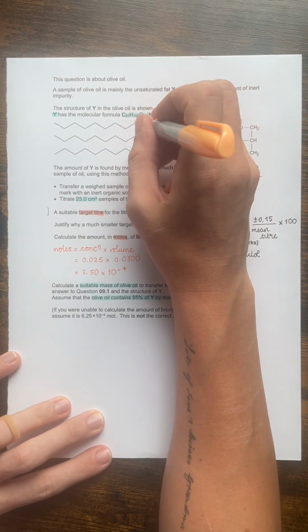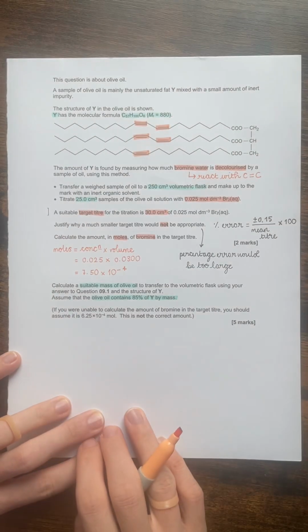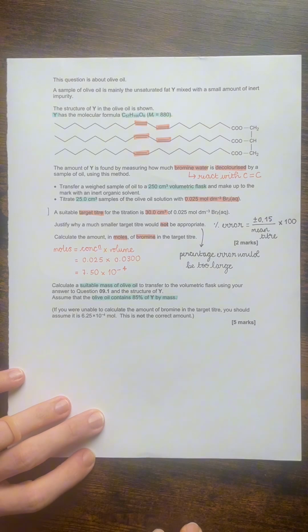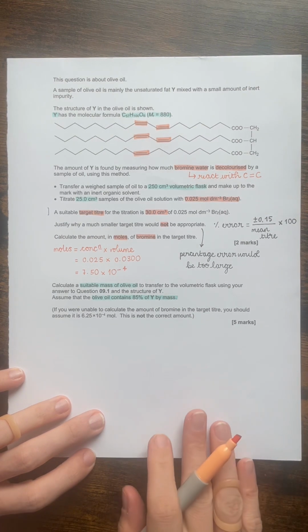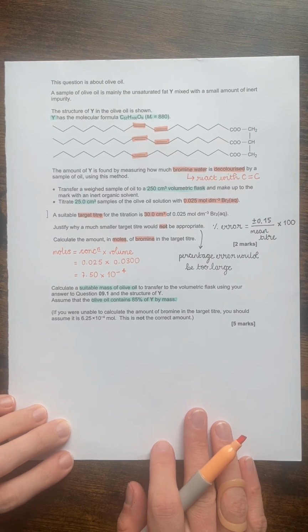So 1, 2, 3, 4, 5. We're going to need enough bromine water to ensure that all of those double bonds become single bonds, so that all of the bromine water gets decolorised, and we add enough for all of the double bonds to react, so that we then know how much of the olive oil we need.